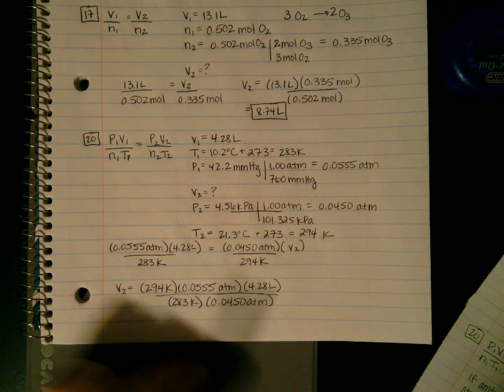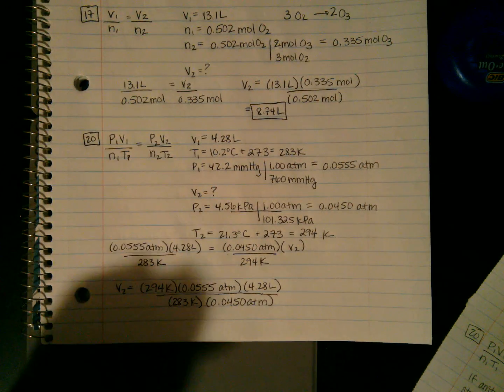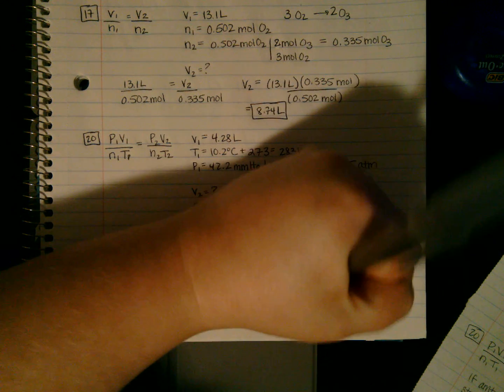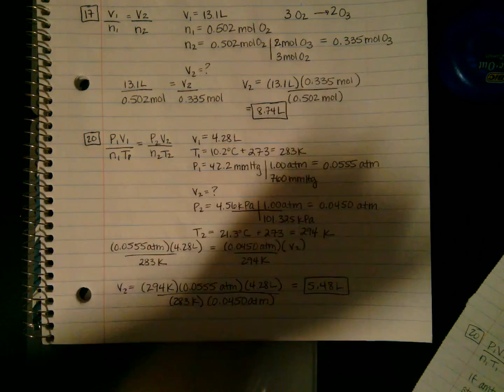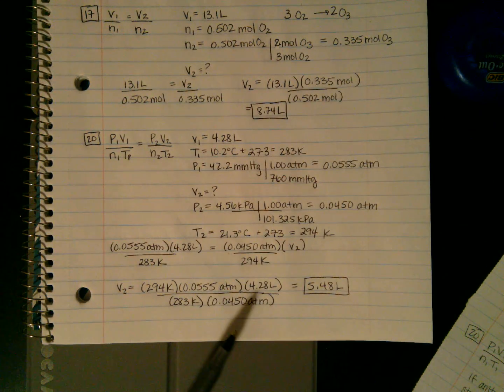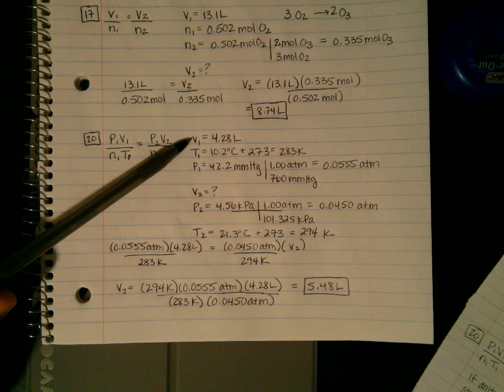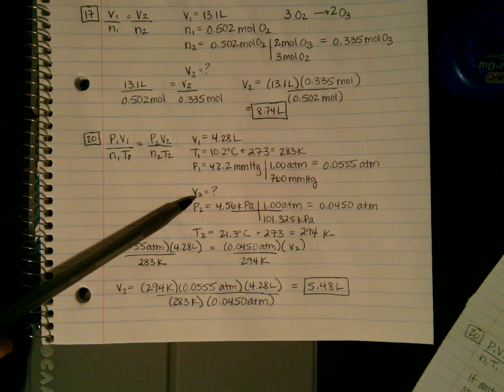Okay, so when you set up this equation, plug it into your calculator, and crunch those numbers, we should be getting 5.48 liters as our final volume. And think about this: our volume increased. Does this make sense?